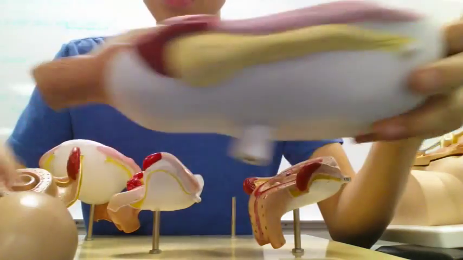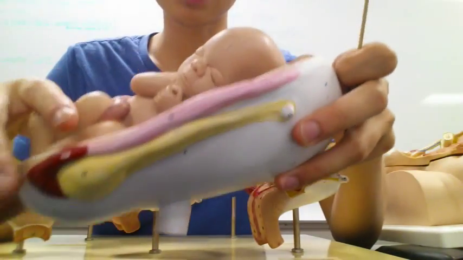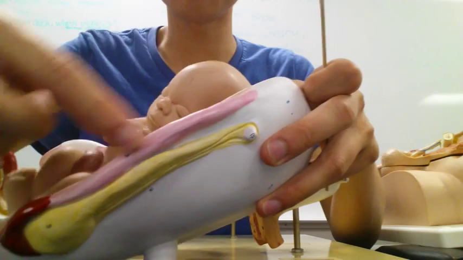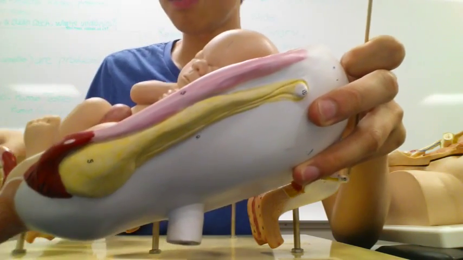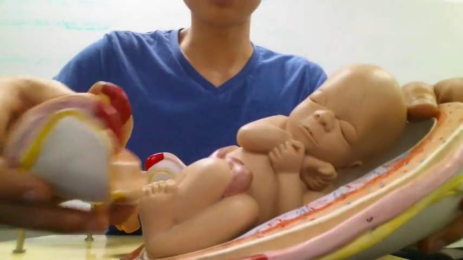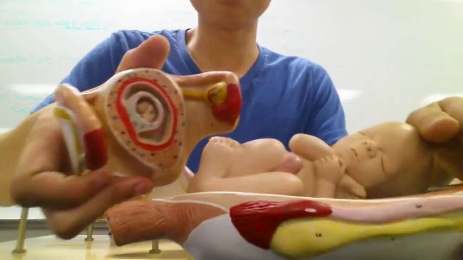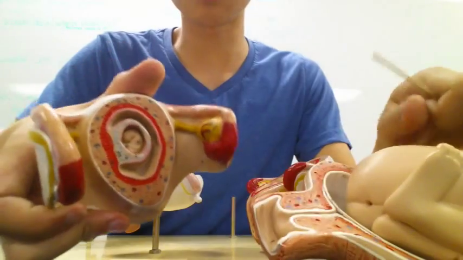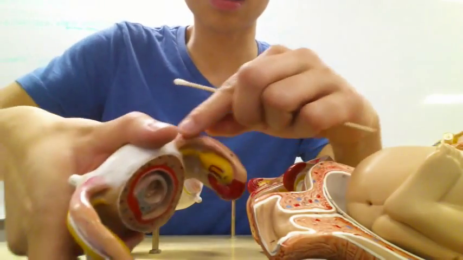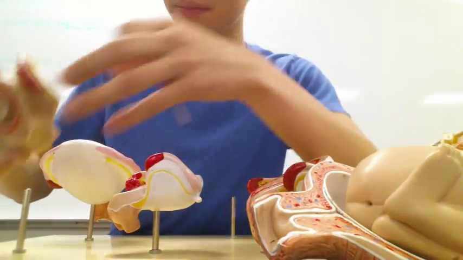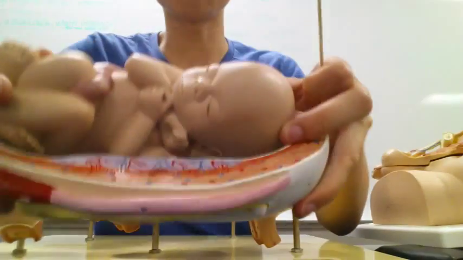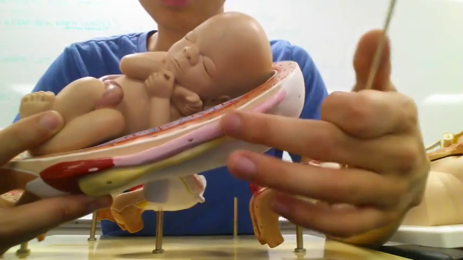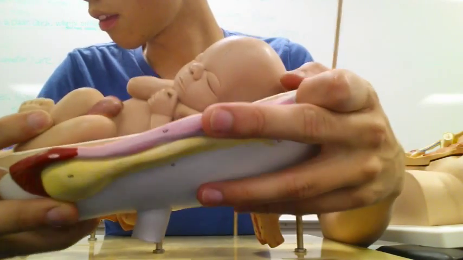So when there's a fetus inside, the fallopian tube gets pulled and becomes this thing right here. This is the fallopian or uterine tube. When it's just beginning to develop, it's a lot more curved and not as stretched, but over time it becomes like this. So this is the uterine tube.